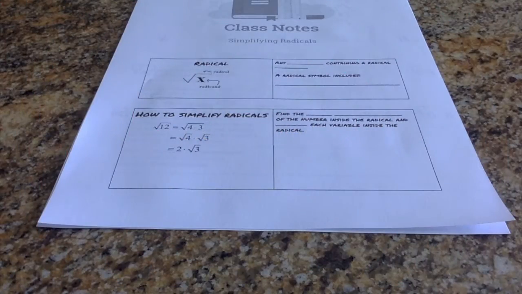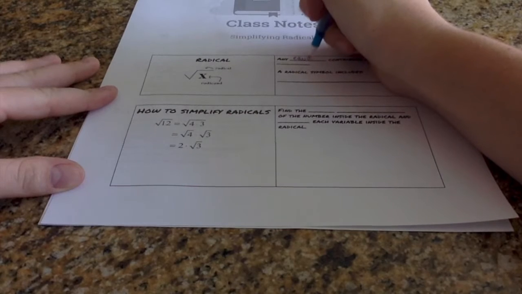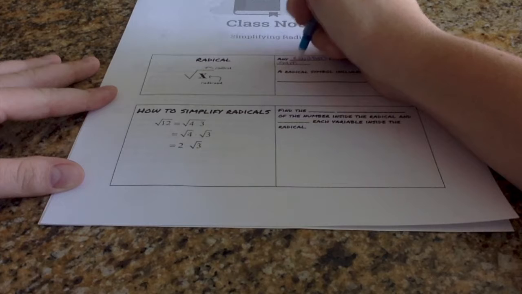Hey guys, so today we're going to learn the algebraic lesson of simplifying radicals. A radical is any equation containing a radical symbol. A radical symbol includes square and cube roots.